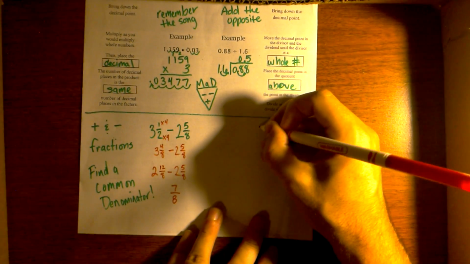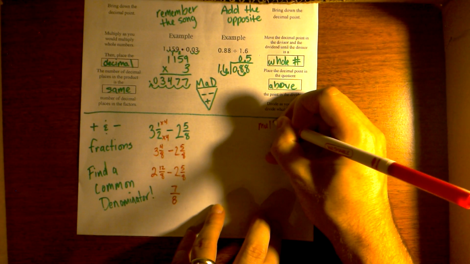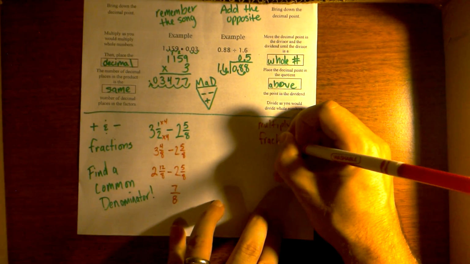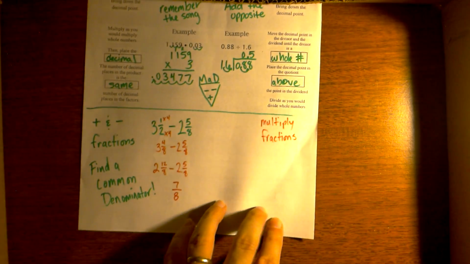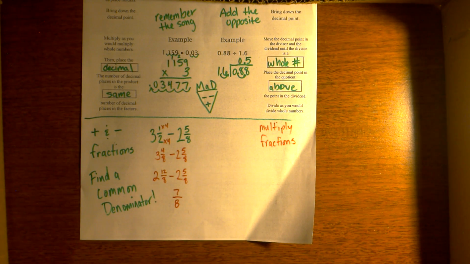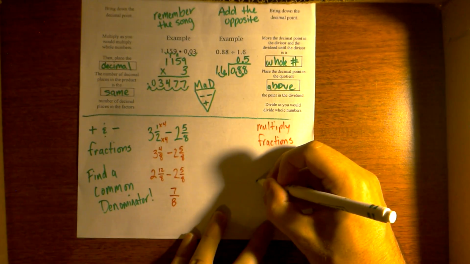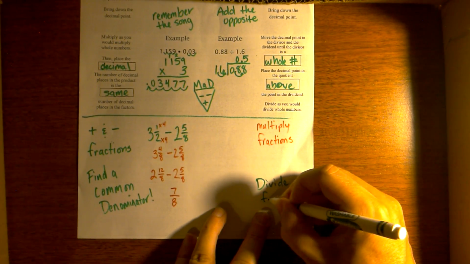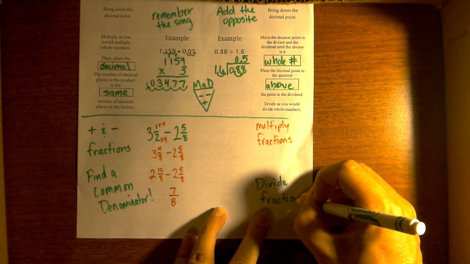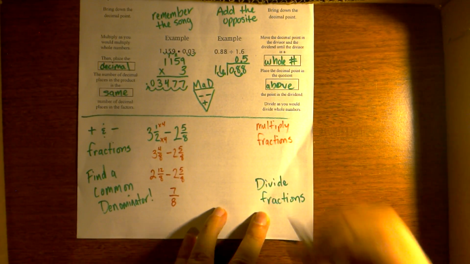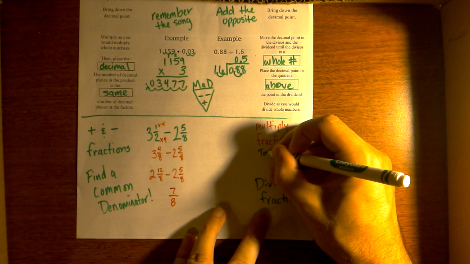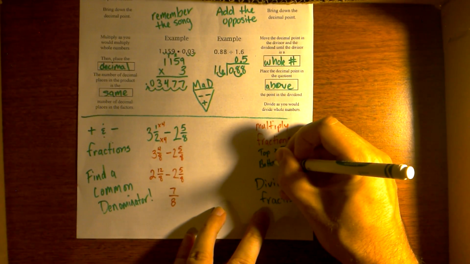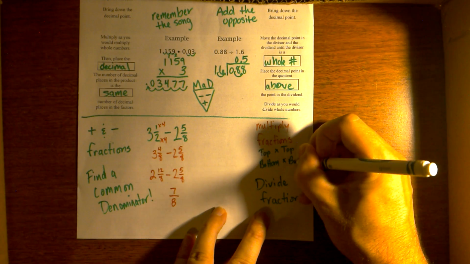The last two, we're going to put multiply fractions. And underneath that, I'm going to go back to the green, divide fractions. Okay. Multiplying fractions, top times top, bottom times bottom.